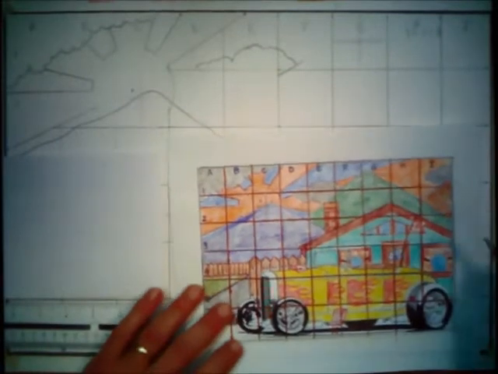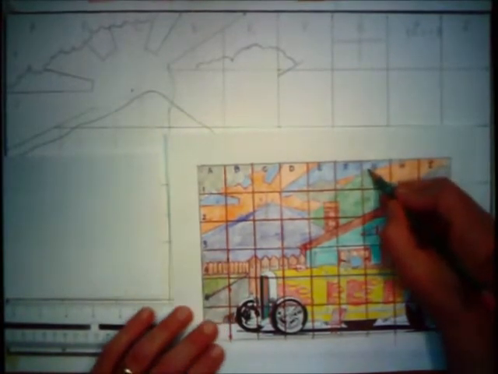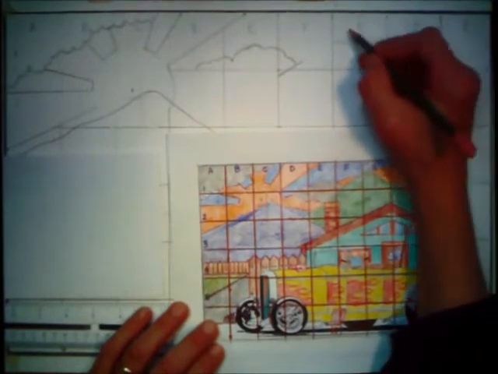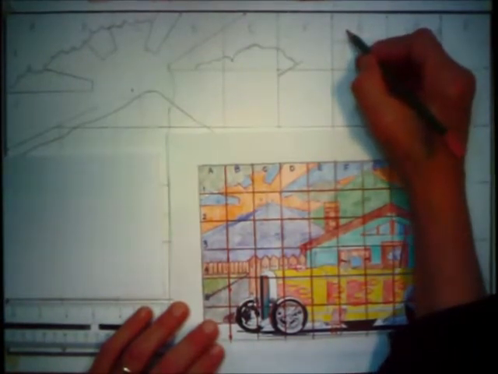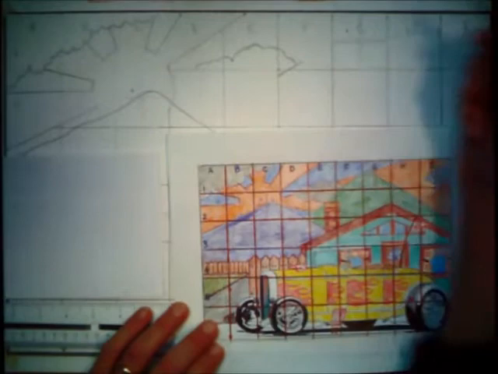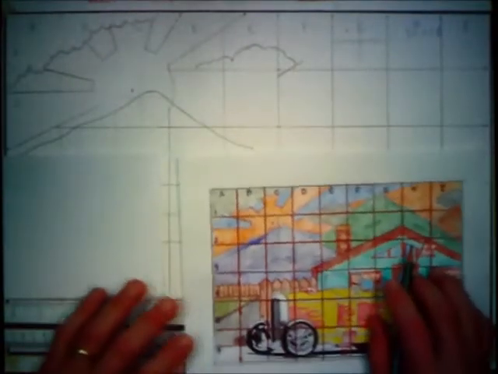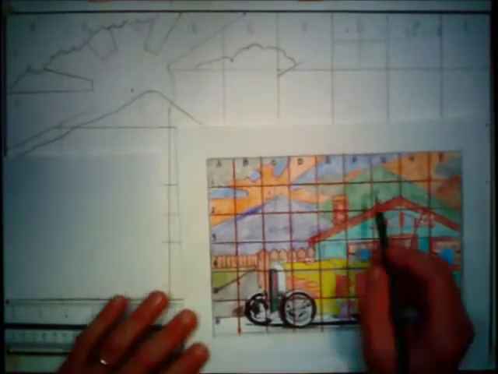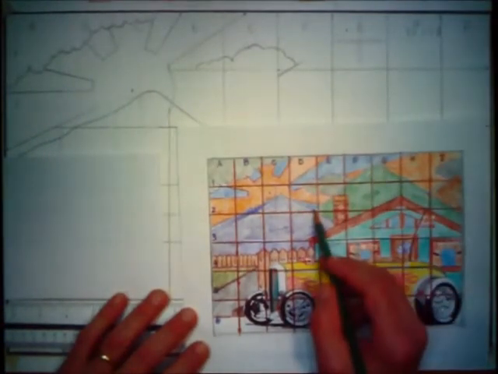Okay. Well, obviously the top of the mountain is in this upper left quadrant, and it's pretty much about in the middle of it all. I'm going to kind of just go ahead and put a dot there. Now my task will be to find where it originates, and that would be down here in square D2.